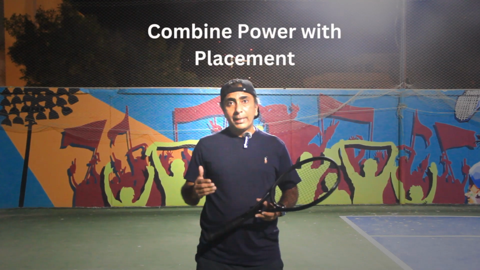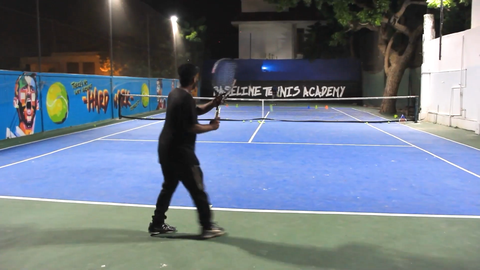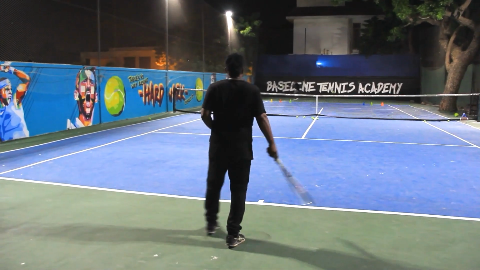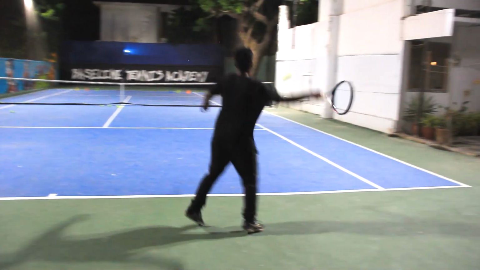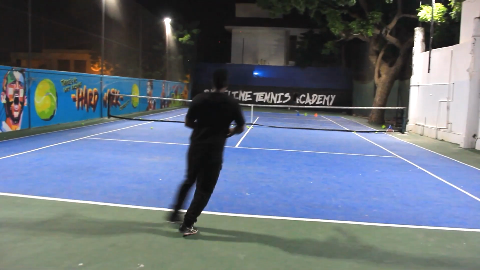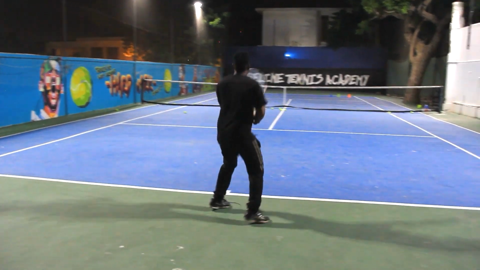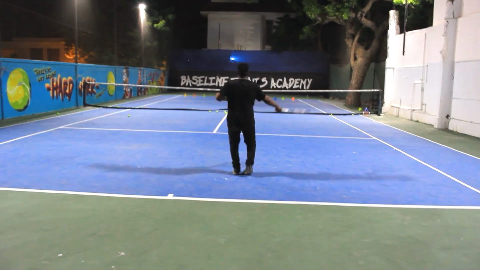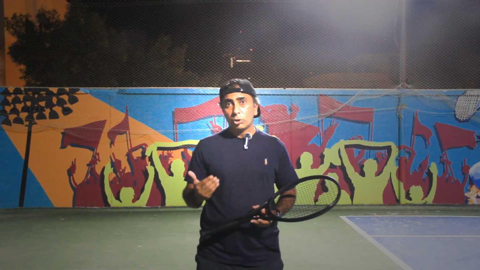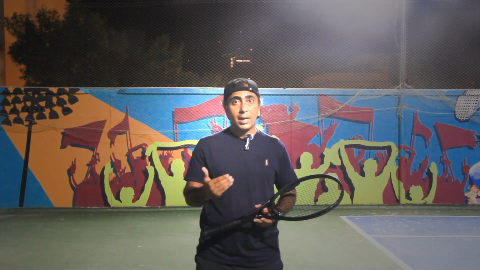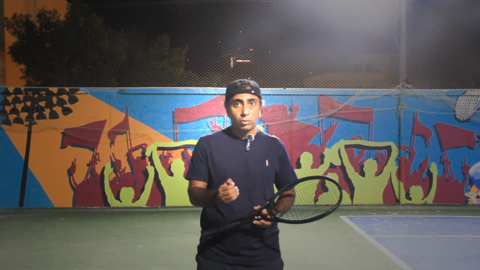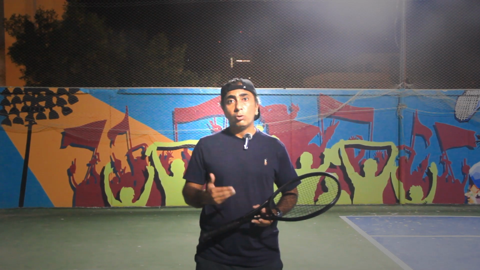Combine power with placement. Hitting powerful shots to the corners or deep into the court makes it even more difficult for your opponent to keep up. The combination of speed and precision puts immense pressure on them, making it harder to return the ball cleanly. In essence, well-timed power shots disrupt your opponent's timing, take away their comfort zone, and increase the likelihood of them making errors, giving you control of the rally.